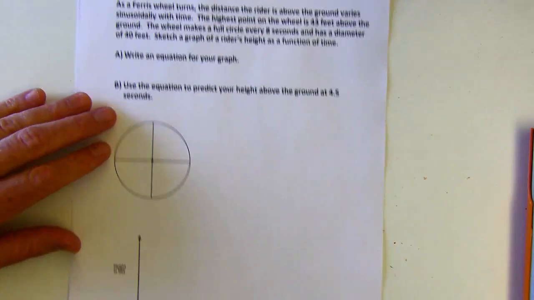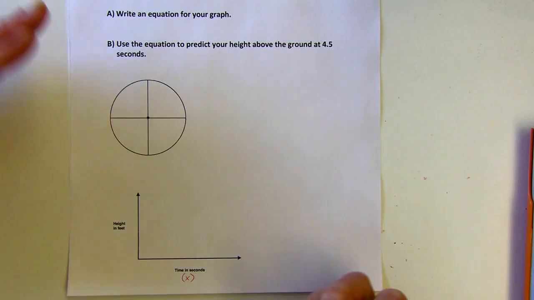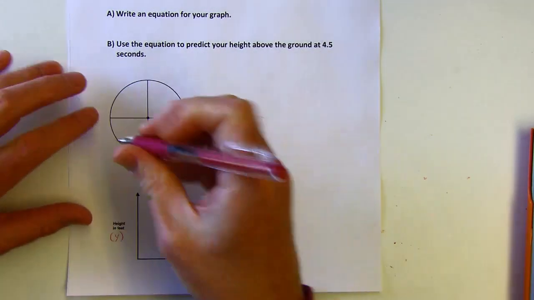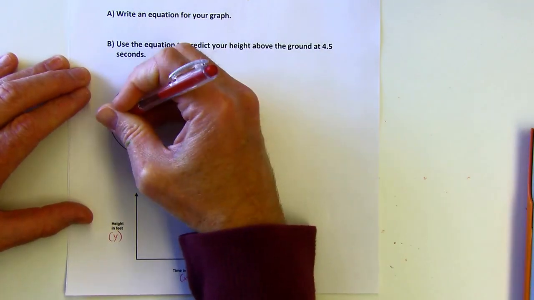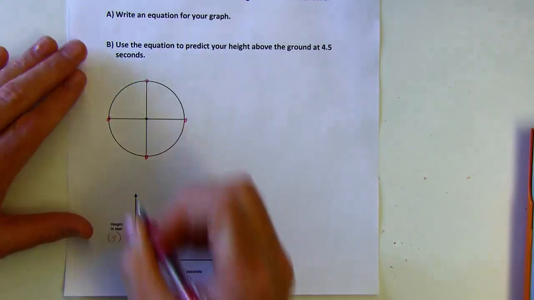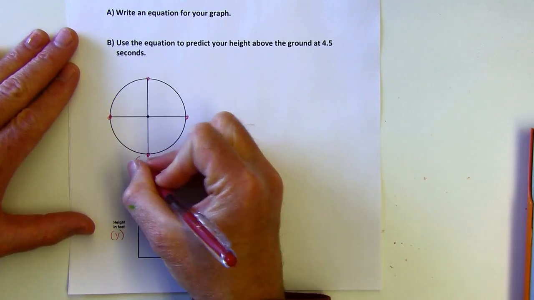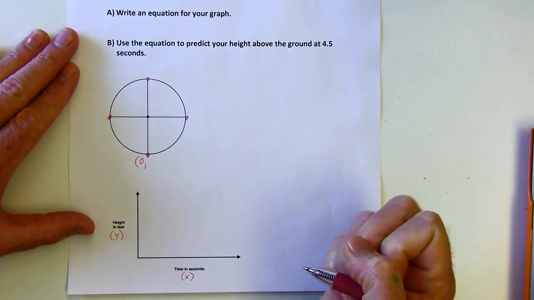Okay, if we look at this little xy axis, our time in seconds is going to be our x values, and our y values are going to be the height. So I'm going to put some xy pairs at these four important places. Okay, so if we're thinking about time, we're going to get on at the bottom of the Ferris wheel, and that's when the time is going to begin, right? You can think about starting your stopwatch when you first jump on the Ferris wheel.